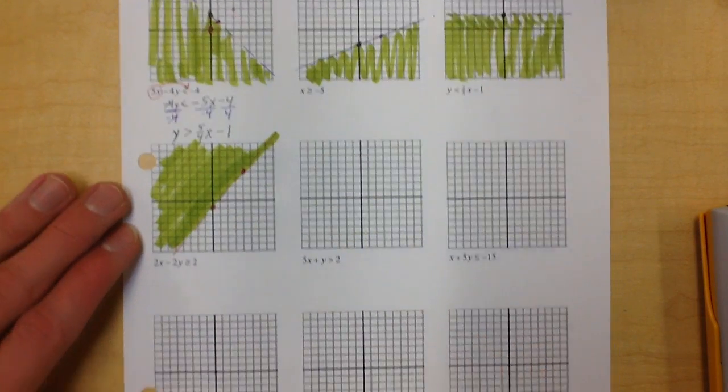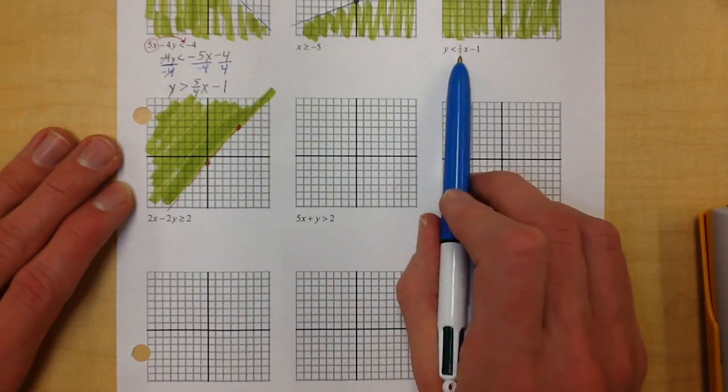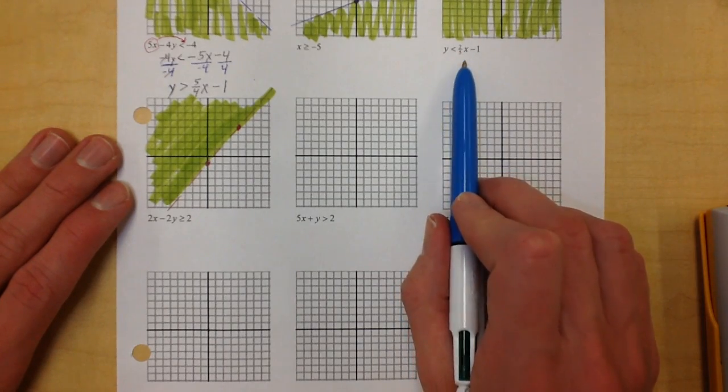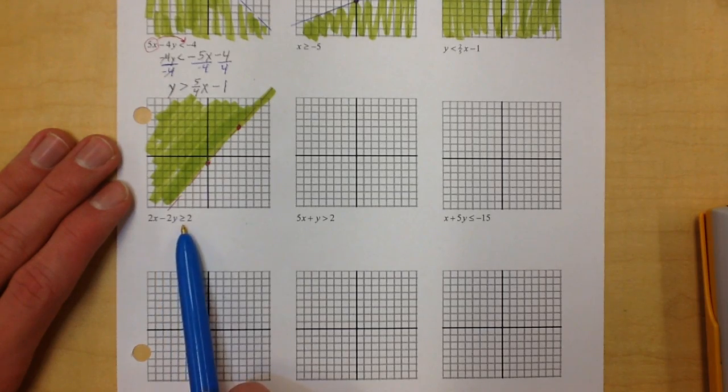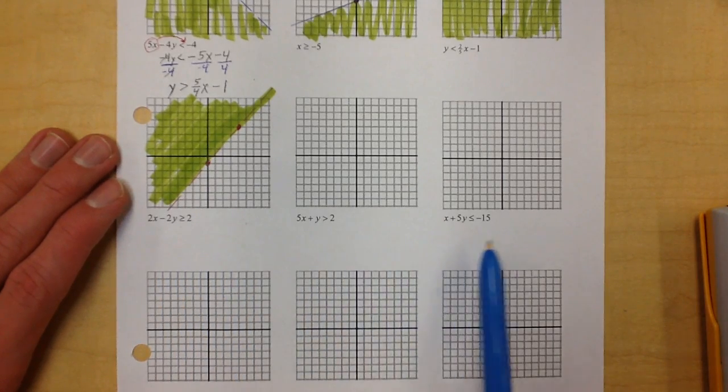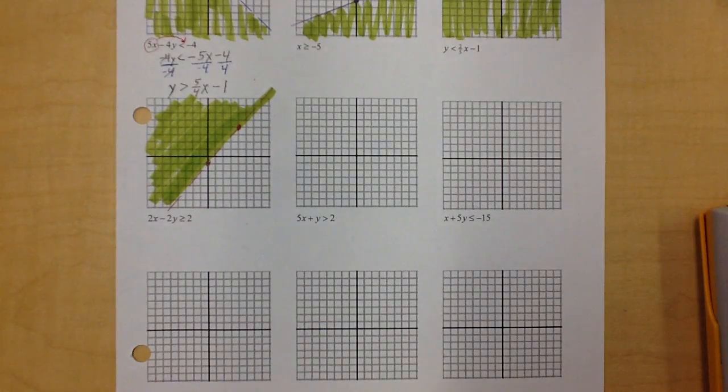Okay, the rest of them are up to you. I will tell you this. That one's already in slope-intercept form. You don't have to do anything to it. Just graph it. That one's going to involve a turnaround on that inequality symbol. And there you go. That's all you need to know. Have fun.